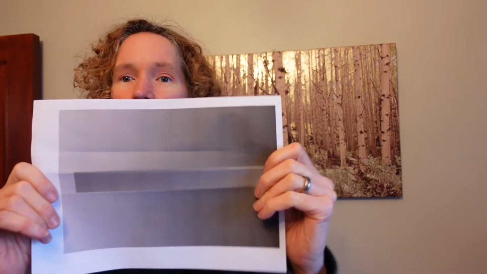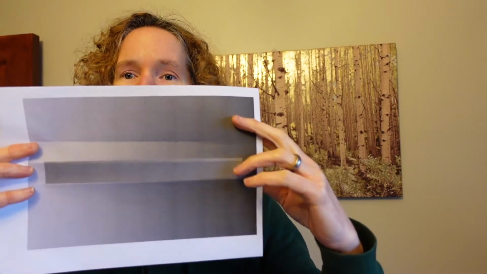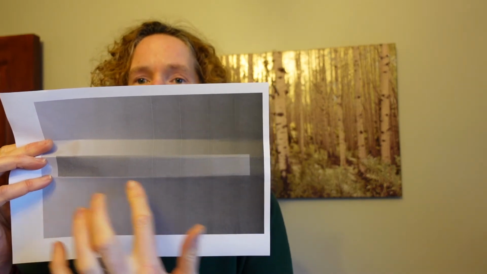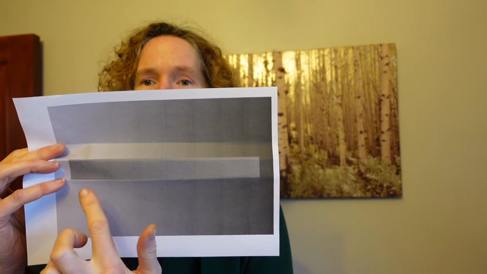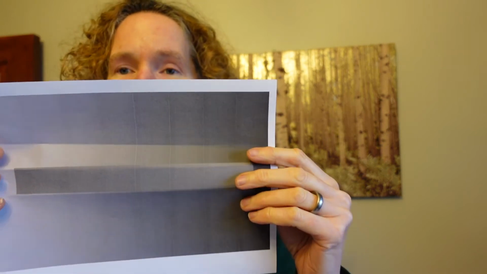Now, a bit like that, we can also trick our eyes into thinking that something is different when it isn't. So can you see this in the middle here? We've got this long line, okay? Now, can you see it looks dark here and light here? So this bar here is different colours. However, it isn't. It is an illusion.